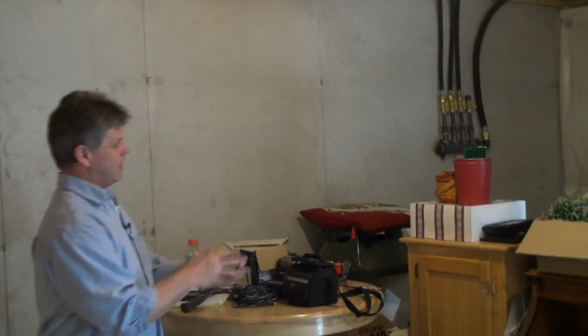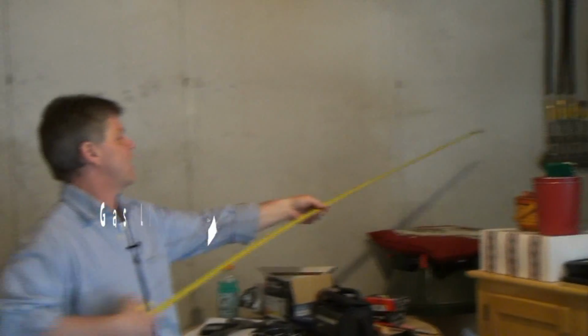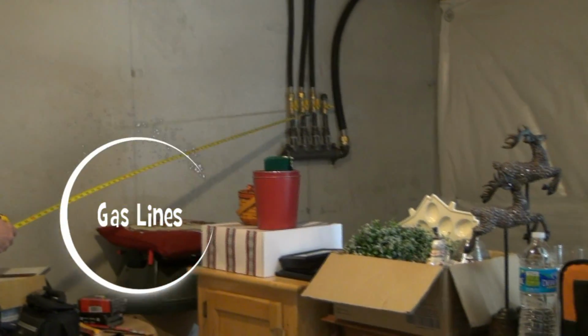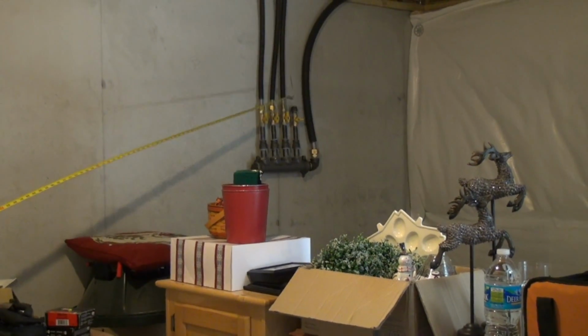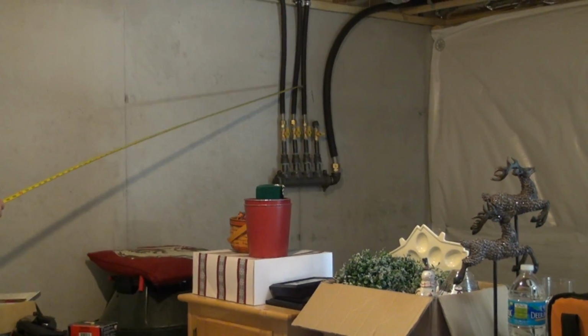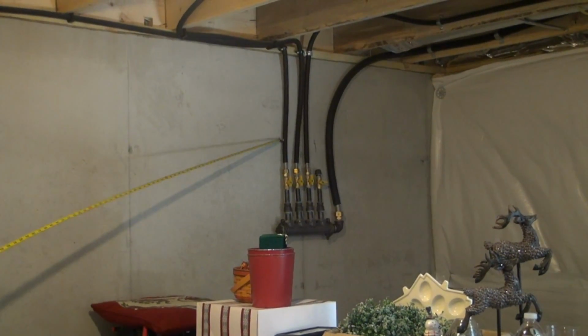And then over here in this corner, I can't really get back there. I'll just use my tape measure as a pointer here. We've got a gas manifold with all the different gas lines coming off, going up to the stove and the fireplace and all the other gas fixtures that are upstairs. That's an obstacle.